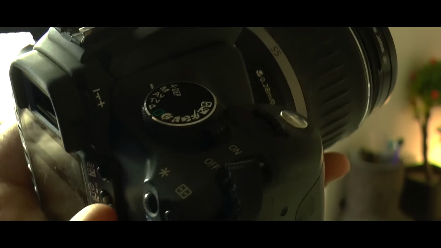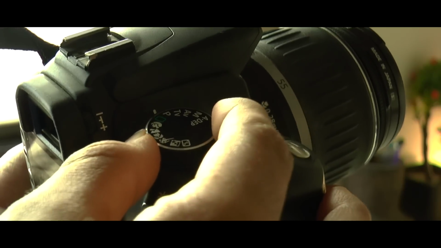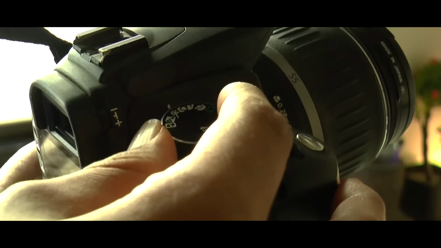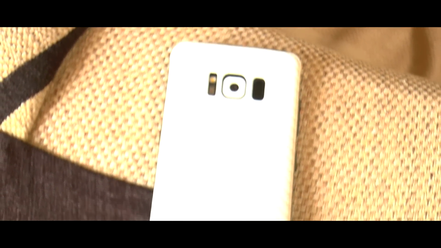So finally we come to the conclusion that DSLRs cannot replace smartphone cameras, nor can smartphone cameras replace DSLRs. Both of them have their own advantages and disadvantages. So yeah, that's pretty much it for today's video.